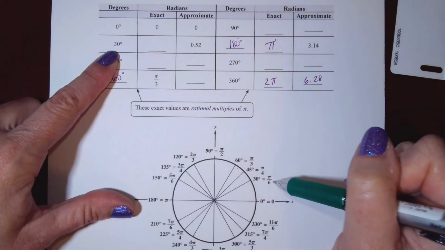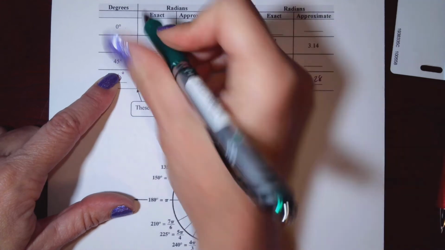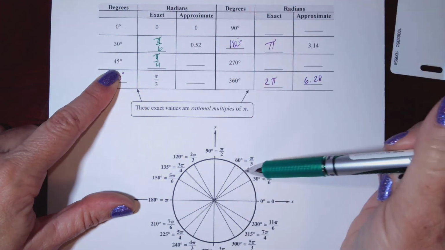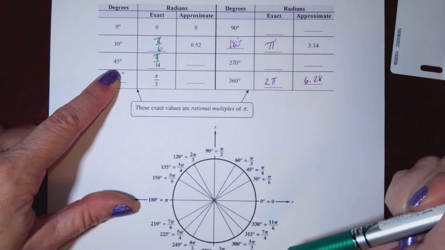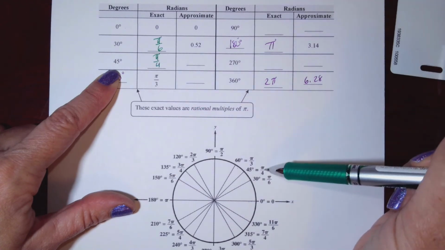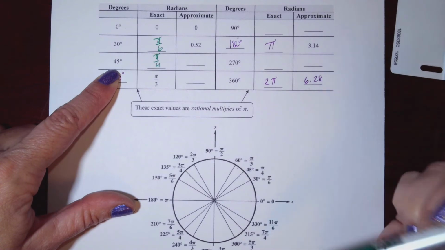30 degrees is pi 6th radians. 45 degrees is pi 4th radian. So I'm going to talk about all of our 45 degree angles. Those places that are 45 degrees off the x-axis in any quadrant are our pi 4ths. 1 pi 4th, 3 pi 4ths, 5 pi 4ths, and 7 pi 4ths.